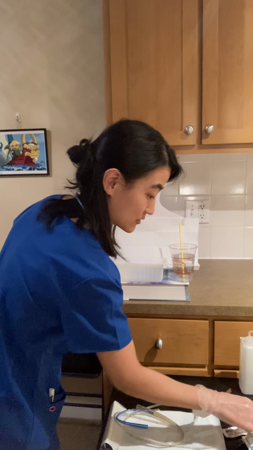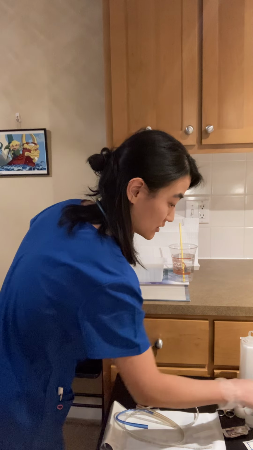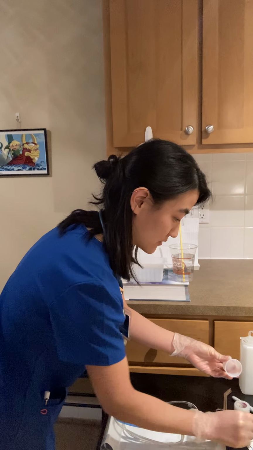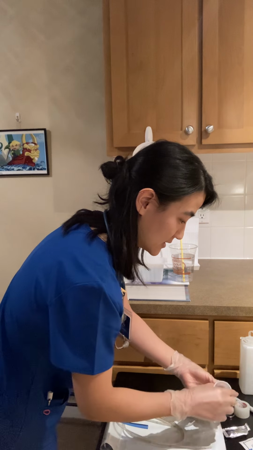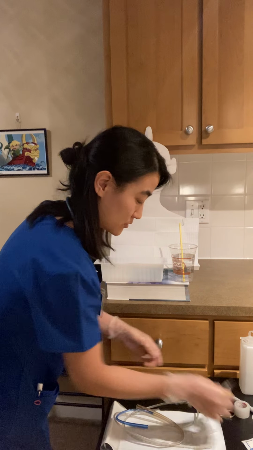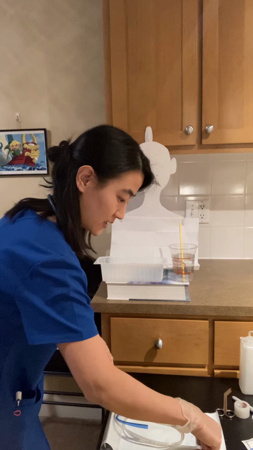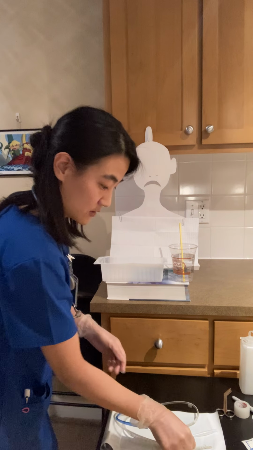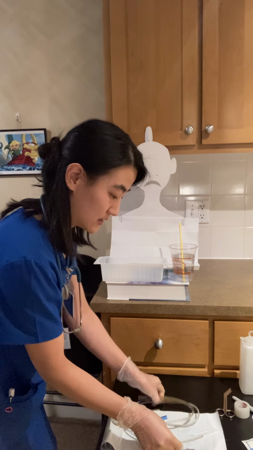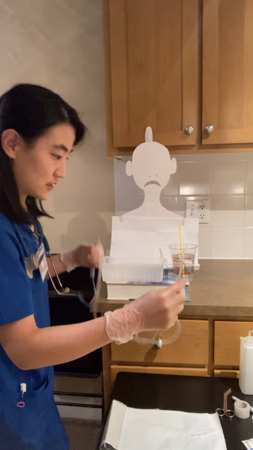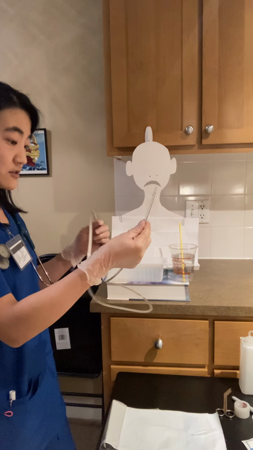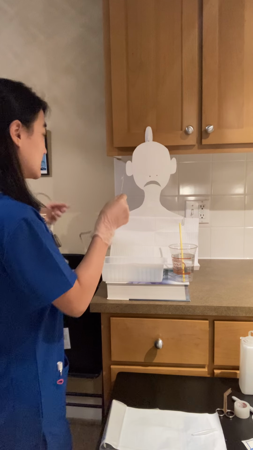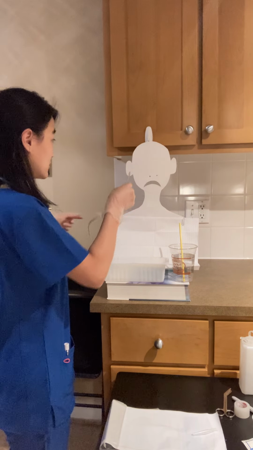Alright, so after setting up the communication and getting him ready for the instructions, before we proceed, I'm going to coat the tip of the nasogastric tube in lubricant, and then I will begin to insert the nasogastric tube into the nares. Alright, Mr. Nguyen, here we go.